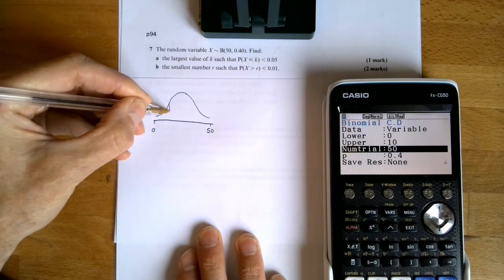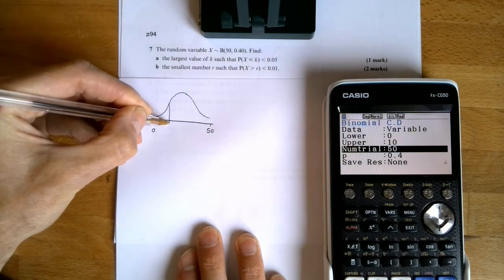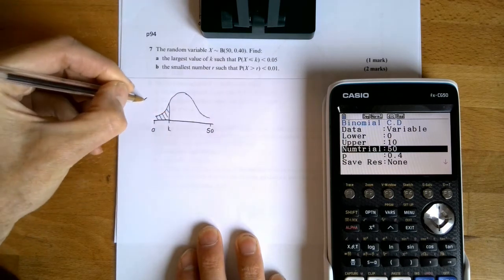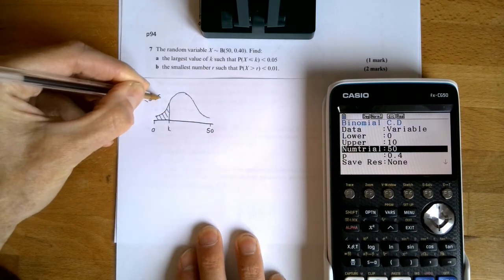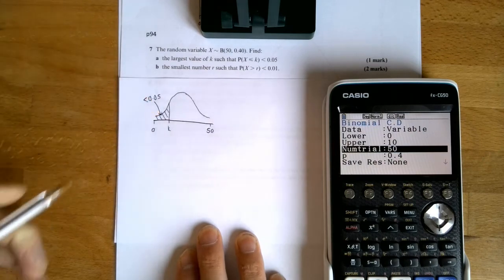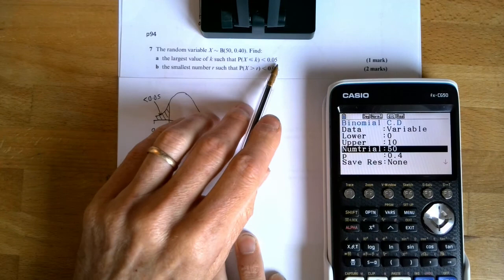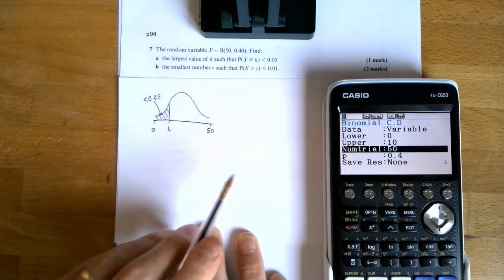So I'm looking for a value here, so that this area here is less than 0.05. So this is my picture explaining what this means, because I think this is really confusing.